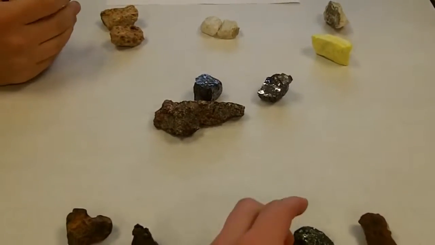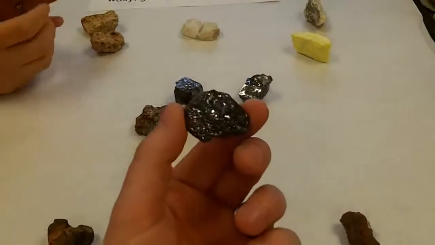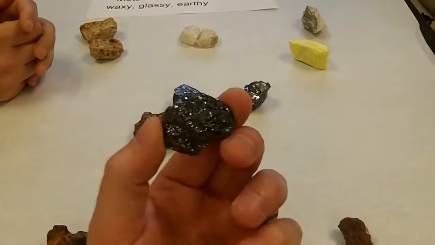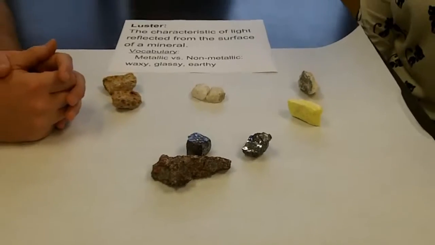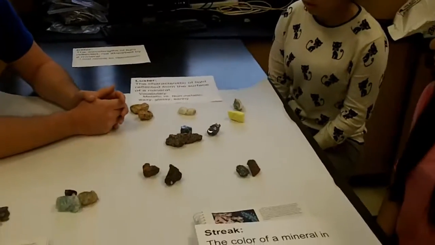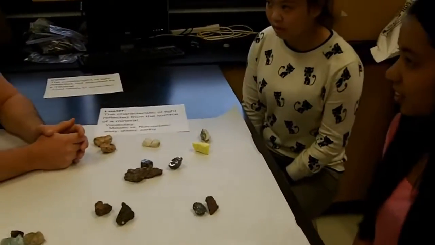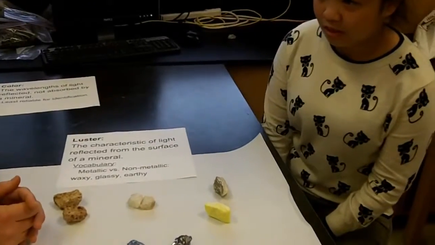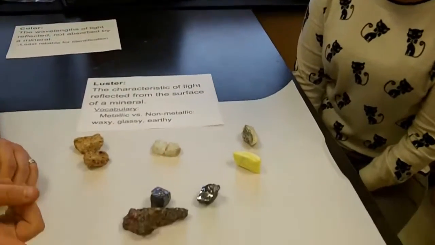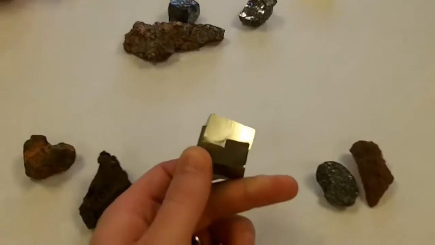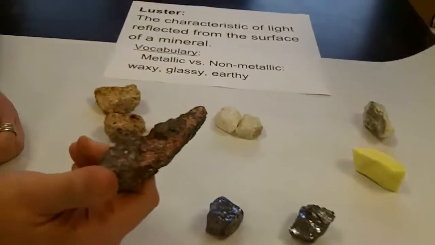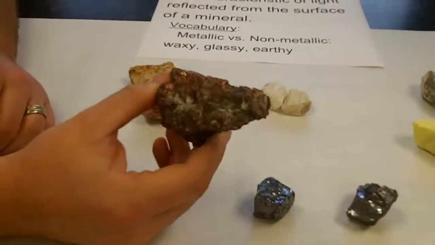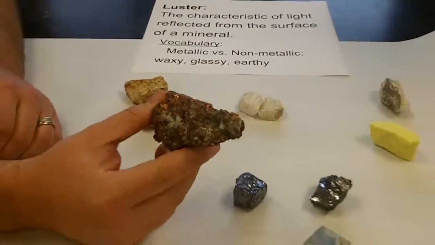Now, does metal always look like a silvery color? No. What other color could it be? Besides silvery, what other color could metal be? Gray, right? What else could it be? Gold. Yeah, it can be a gold color, exactly, right? And then it could also be that kind of reddish copper color.